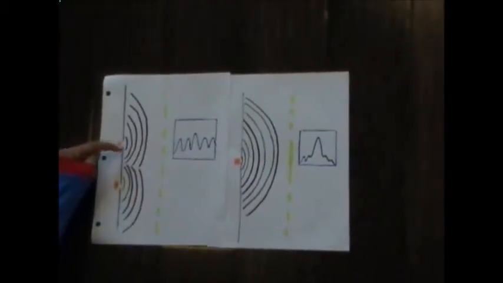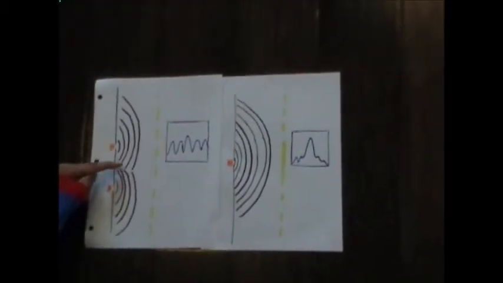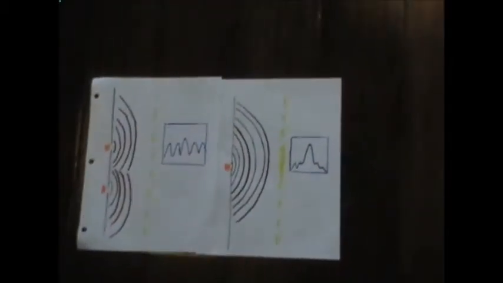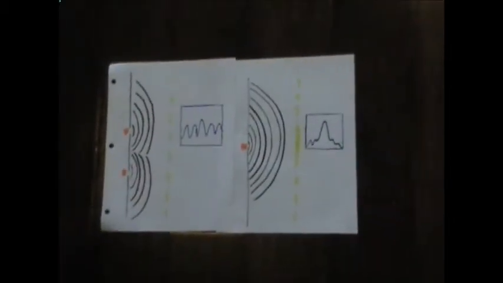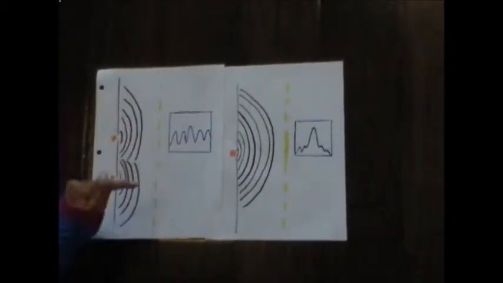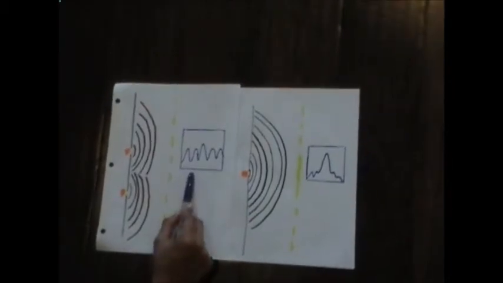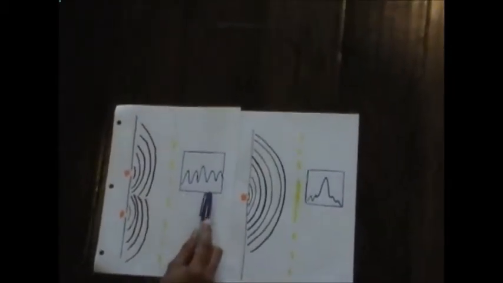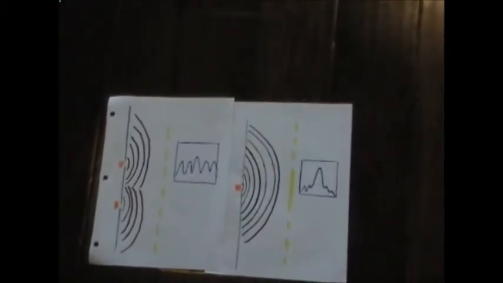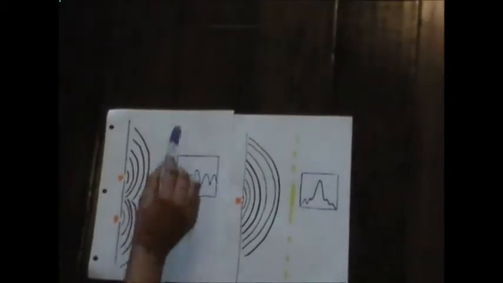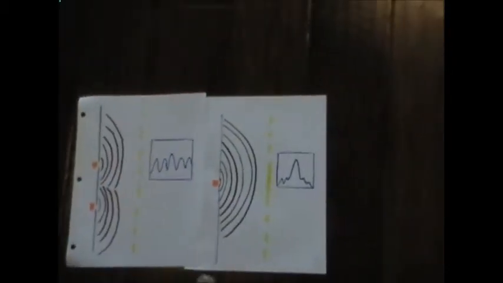So each of them will go, and depending if they're half a wavelength or a wavelength apart, they will produce a series of bright and dark fringes. And if you look on a graph, they'll have bright and dark fringes, all equal, a little bit more towards the middle.